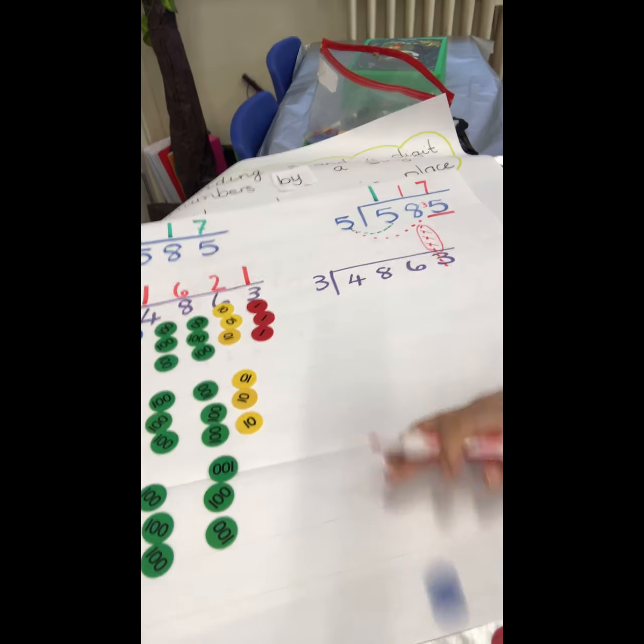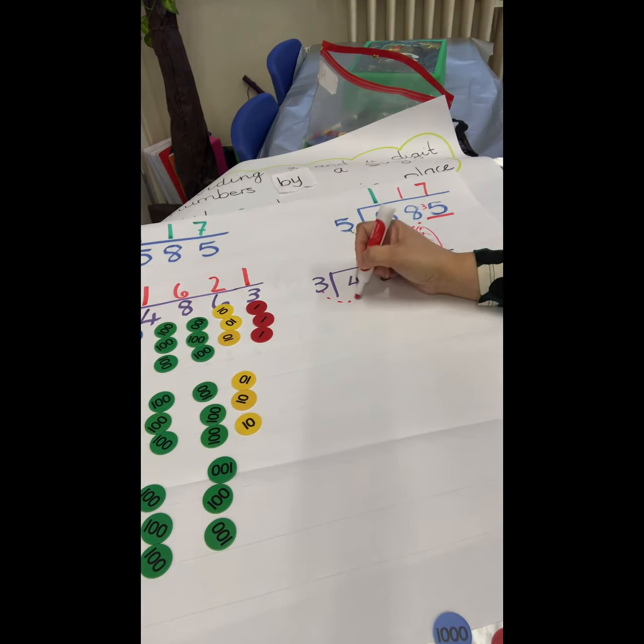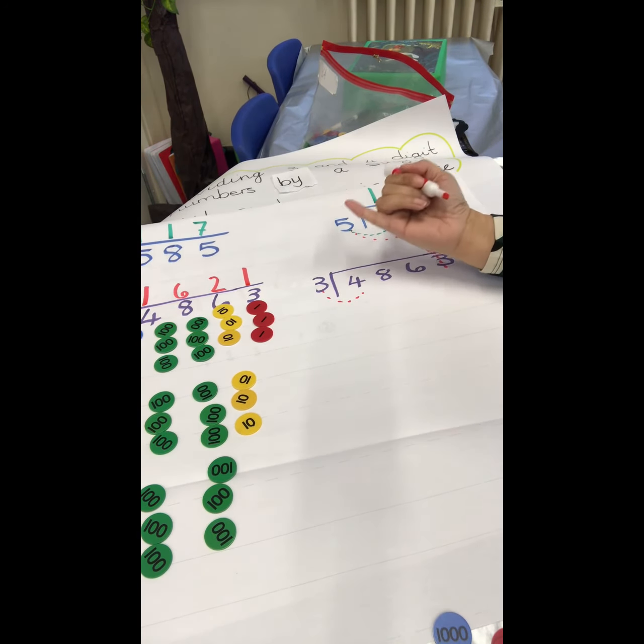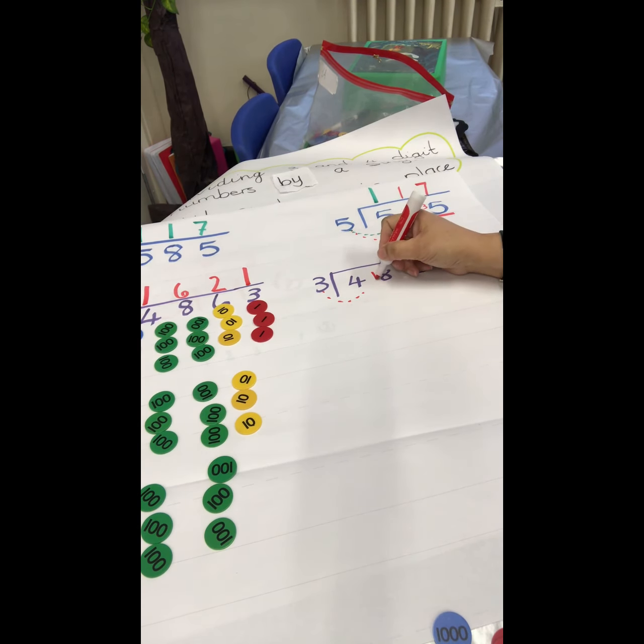Let's do the same without our place value counters. Right, so we need to find out how many times 3 can jump into 4. Let's see. 3, 6. 6 is too big, so we go back to 4. But there's 1 left over, so we put the 1 here. 3 jumps into 4 only once.